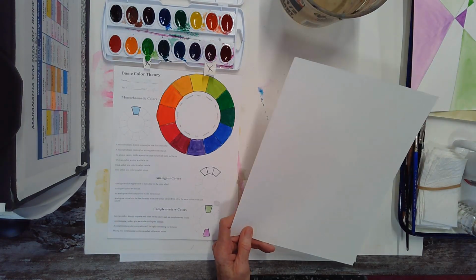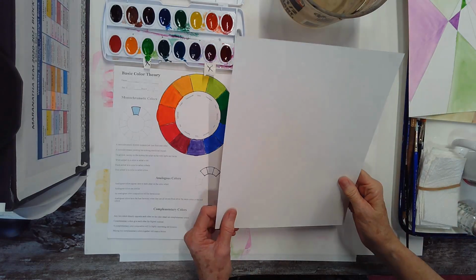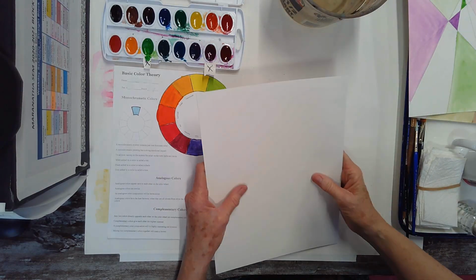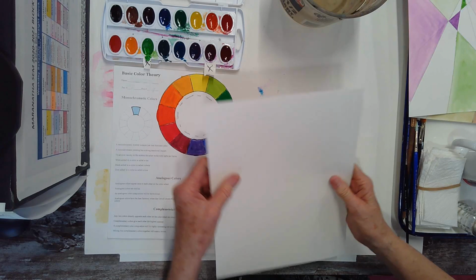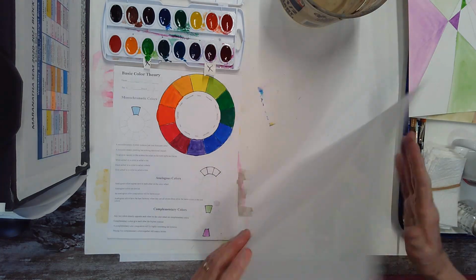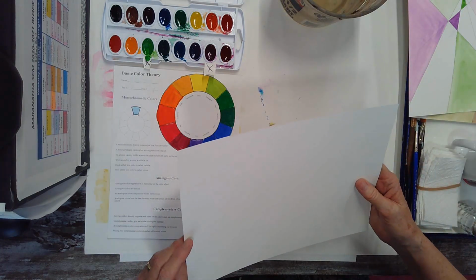It has actually 2 textures on it. One texture shows more of a grid, and one is more of a soft look to it. I prefer the soft side. You could use either side you want. It's kind of nice it has 2 sides.